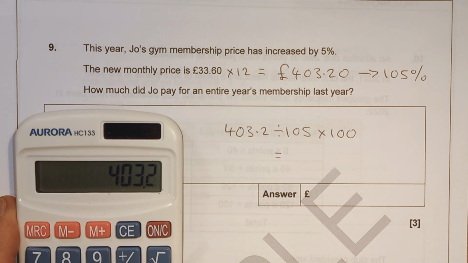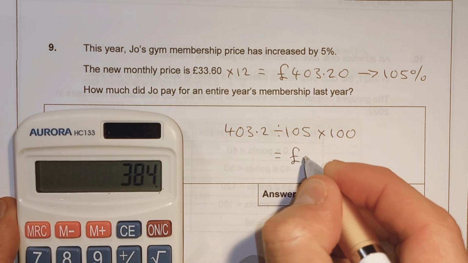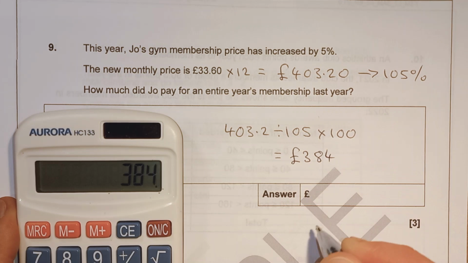So 403.2 divided by 105, that's how much 1% would cost. Multiply it by 100, get £384.